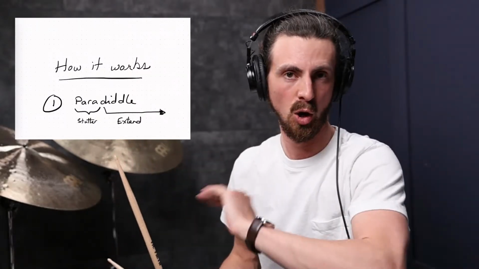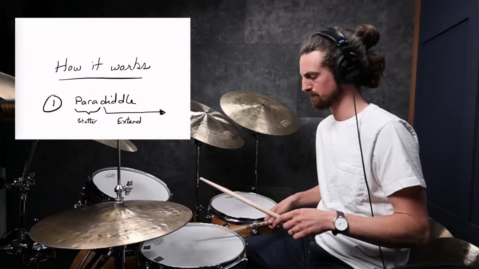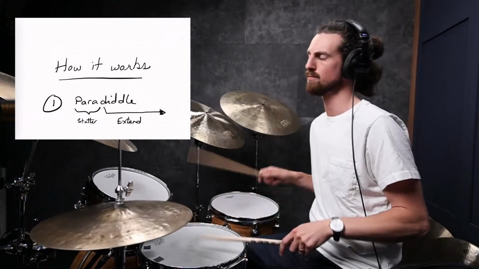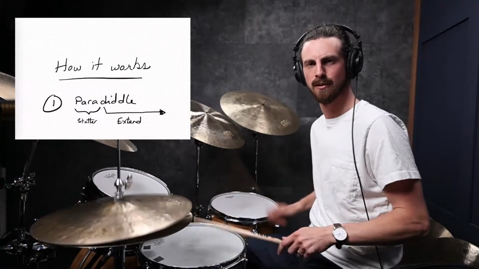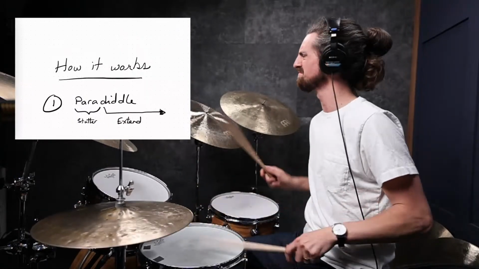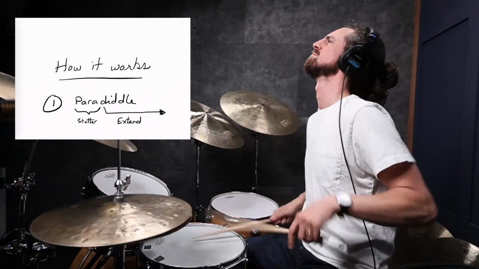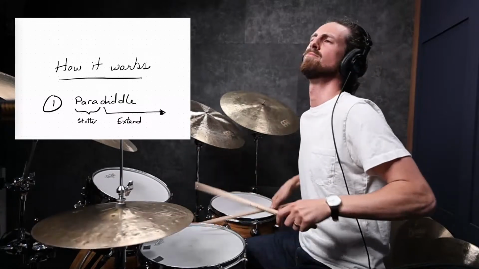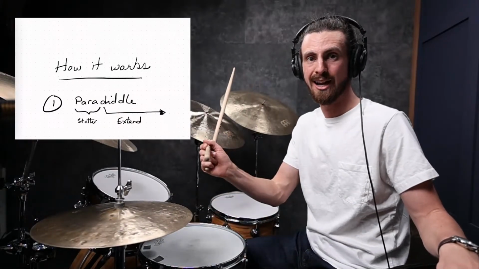No more stutters of the para. Only extending the diddle. Now I'll allow myself to stutter and extend.